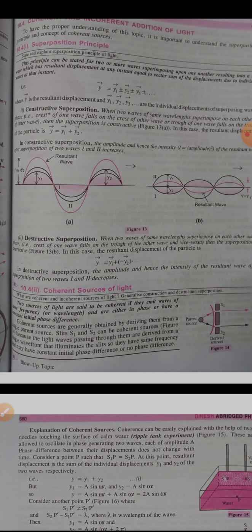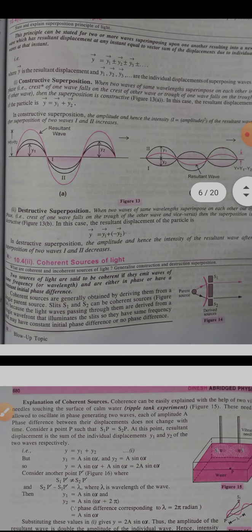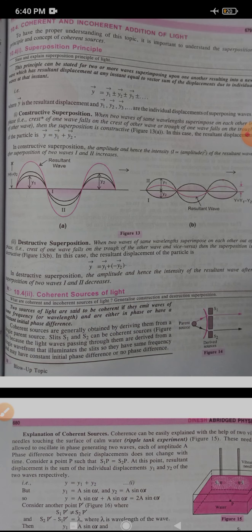In constructive superposition, if y1 and y2 are the two individual waves, then the resultant wave will be the addition of the two, that is y is equal to y1 plus y2.